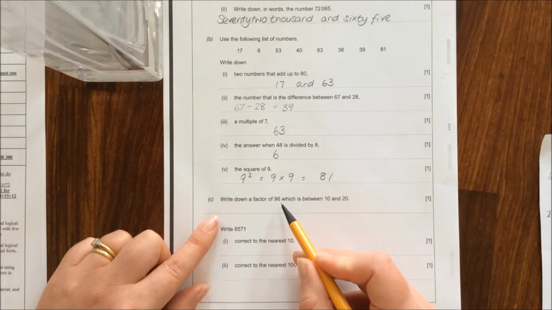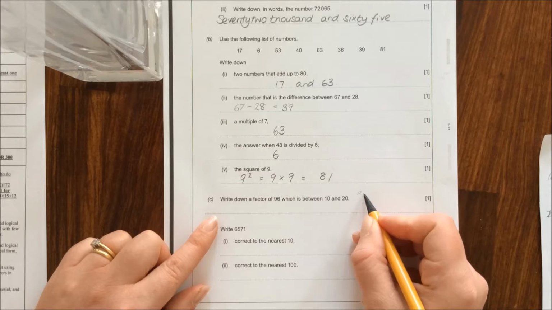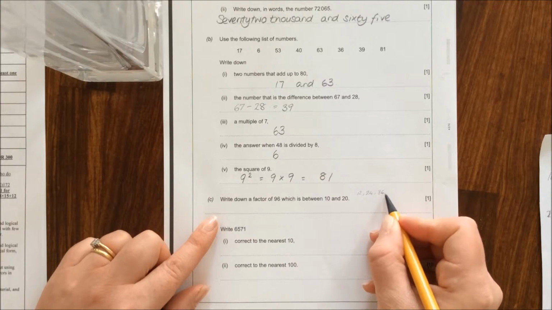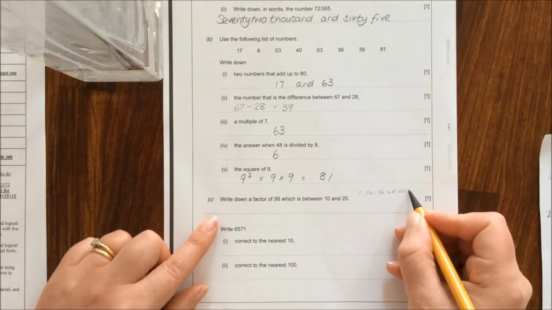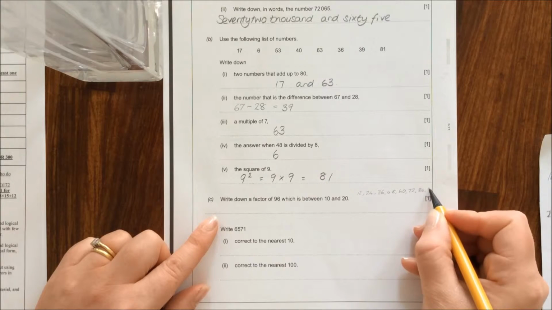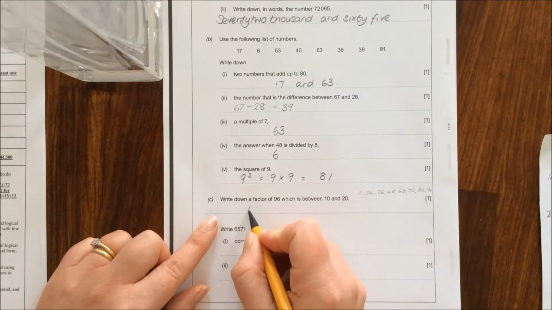Have a little think about your 12 times table. 12, 24, 36, 48, 60, 72, add 12 is 84, add 12 is 96. So 12 is a factor of 96, so we found one.